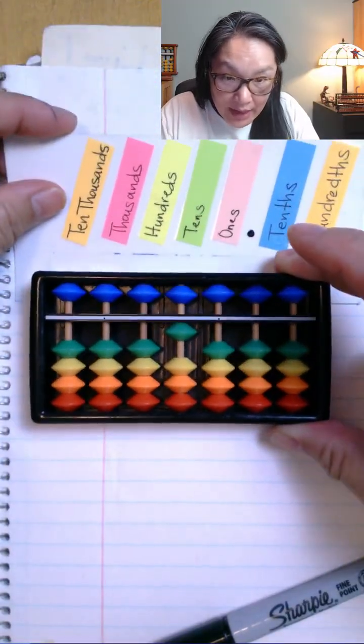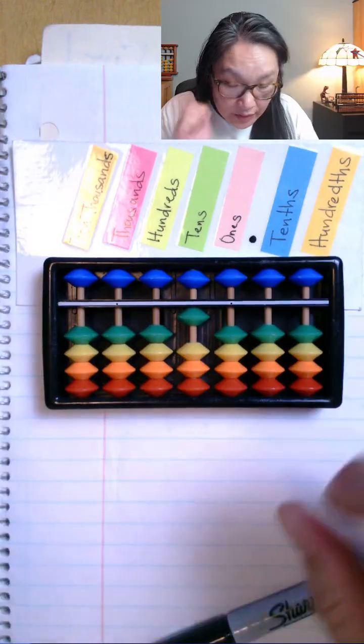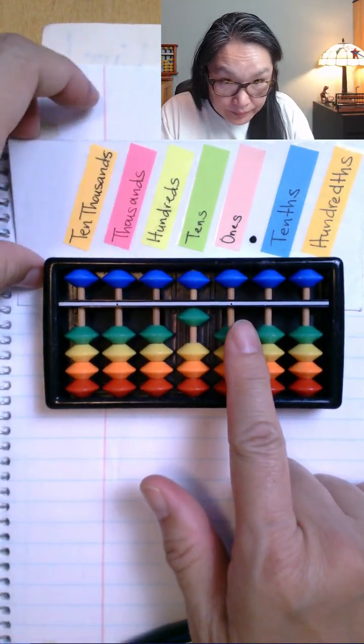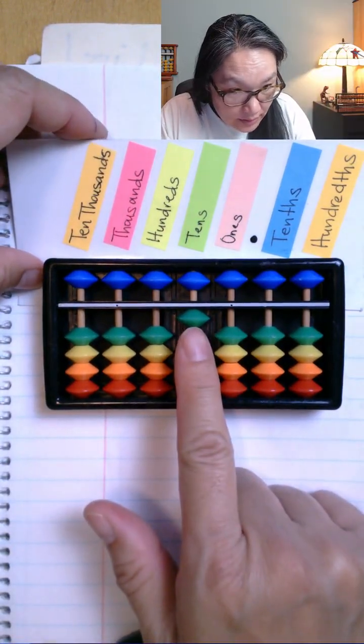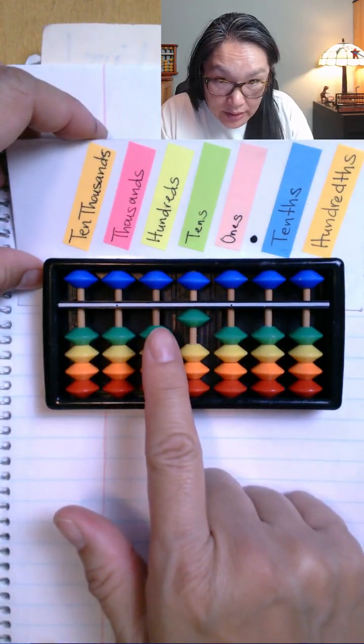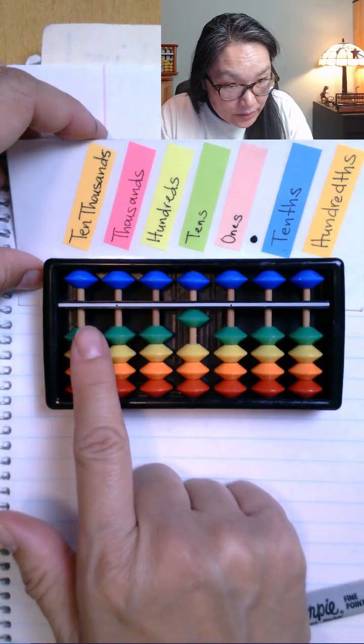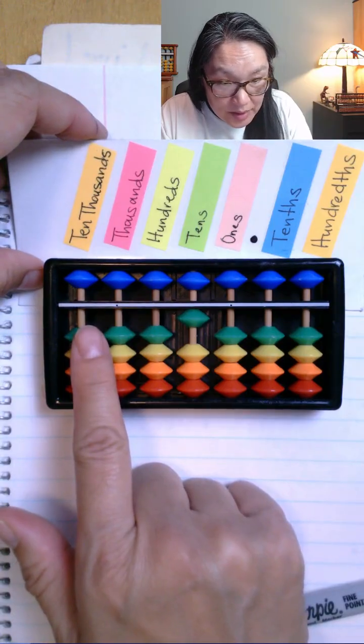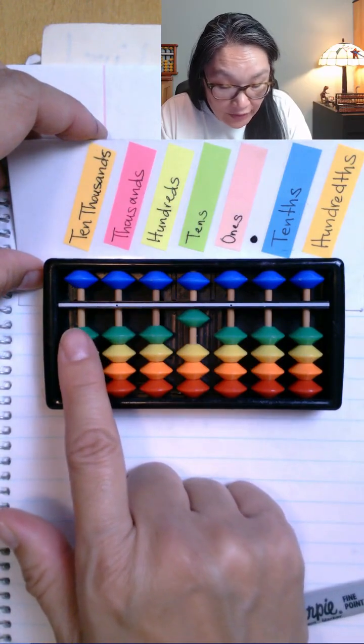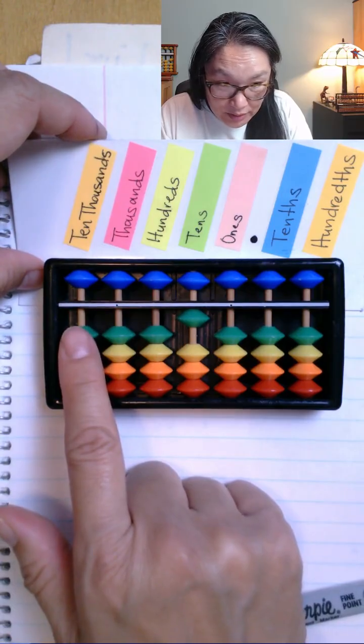When we look at our abacus, we have place values. This is the 1s. This is the 10s. This is the 100s, the 1000s, and the 10,000s. Does that make sense, Beast Boy? Let me know if you have any more questions. I'm going to continue on.